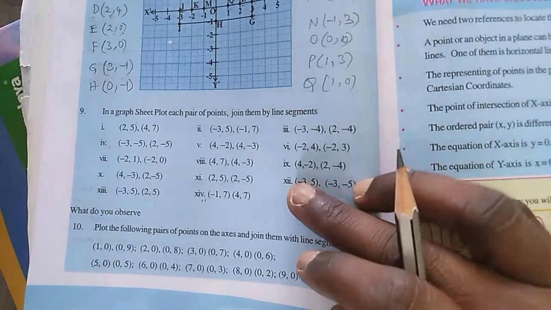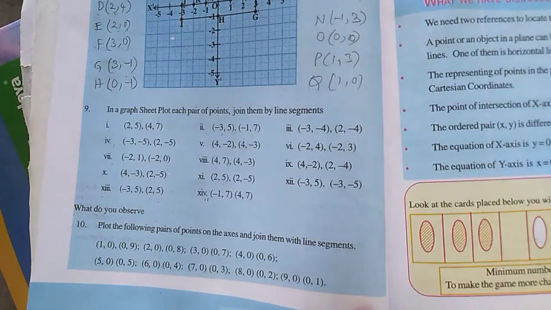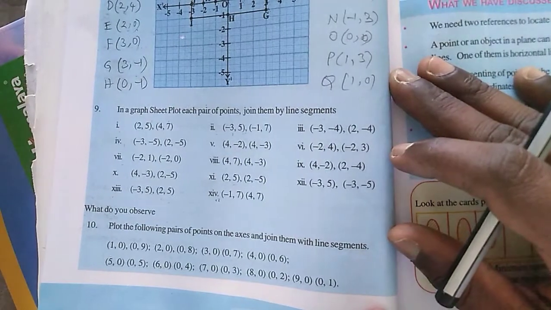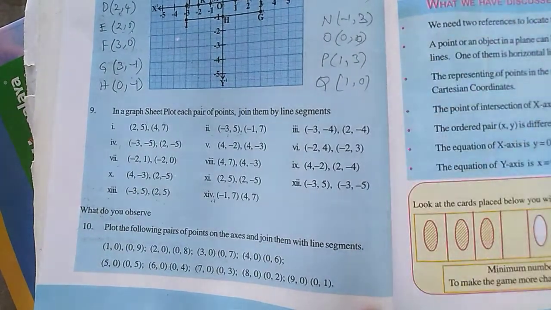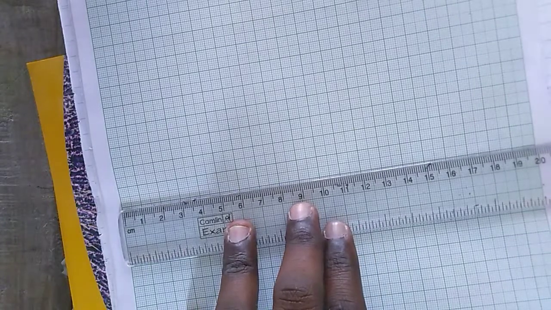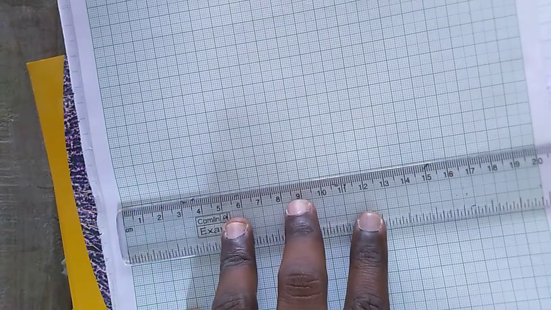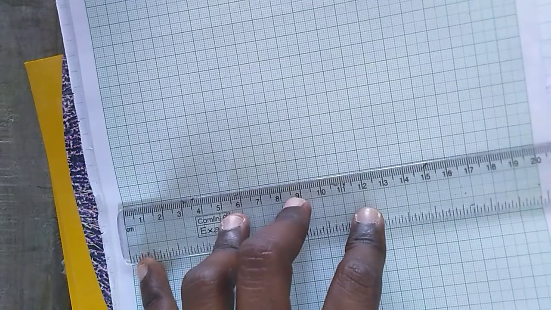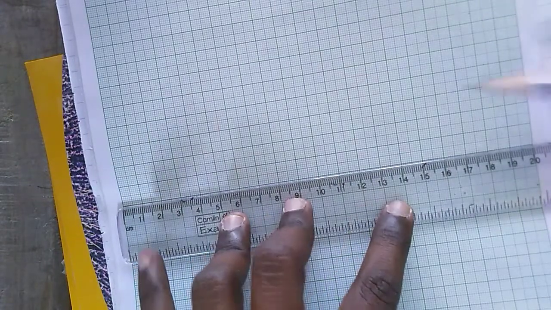Before we plot the points on the graph sheet, first you have to divide the Cartesian plane into 4 equal quadrants. From the middle exactly you should draw a horizontal line. We have to divide this plane surface into 4 equal quadrants with the help of the x-axis and y-axis.